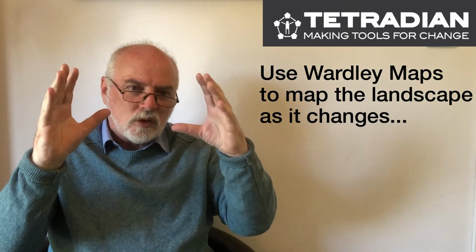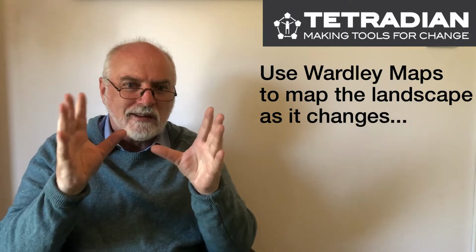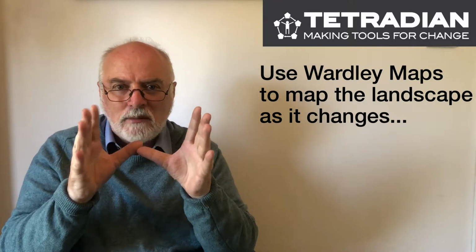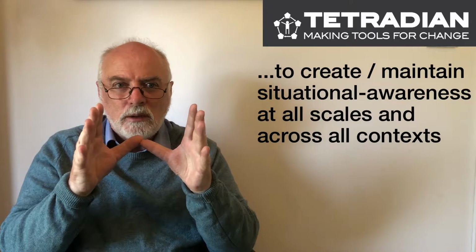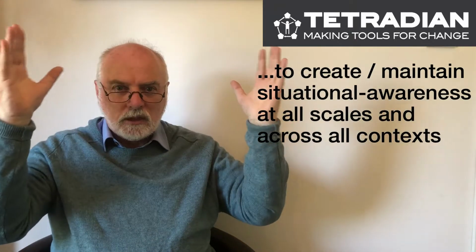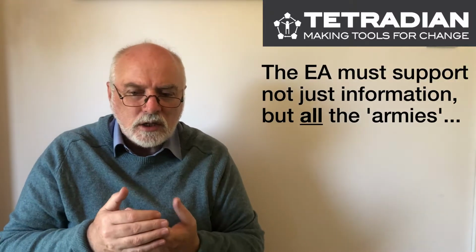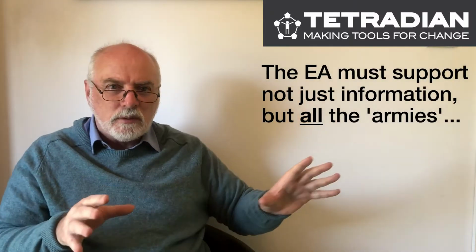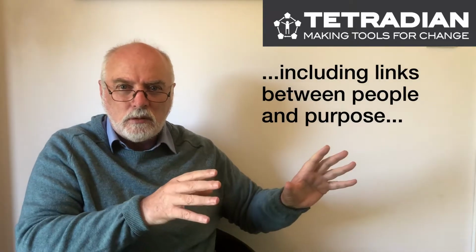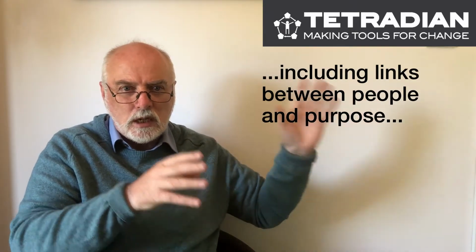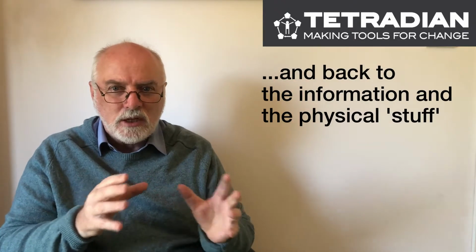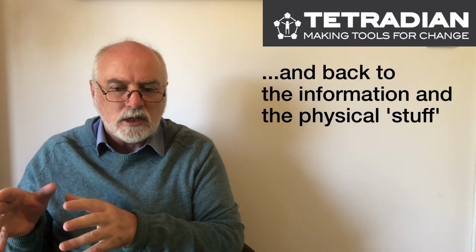So we spread the information around. We use something like Wardley maps to build a picture of what the landscape is like and as it is dynamically changing. So we're building situational awareness at the big picture scale as well as the low picture scale. So our architecture must support all of our invisible armies, the connections between people, the connection to purpose, the connection being made with information, going back down to the physical actions.